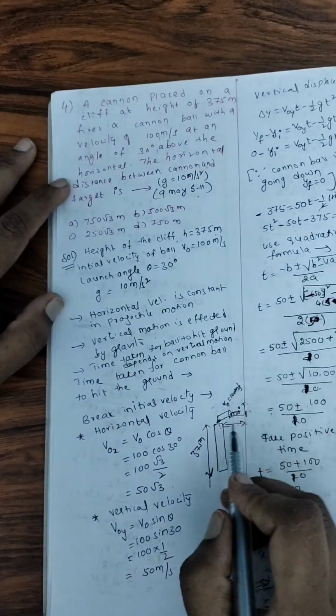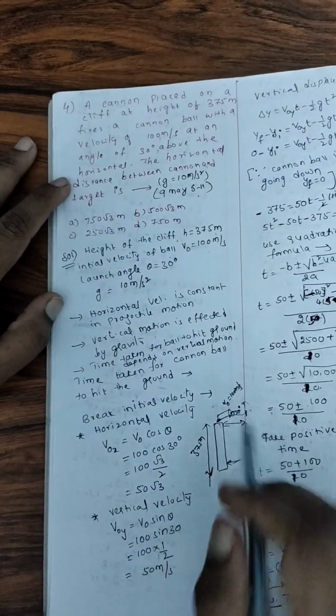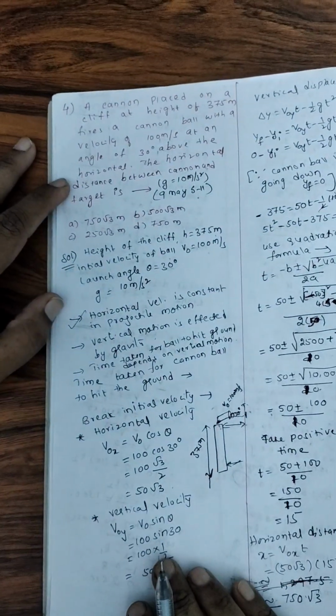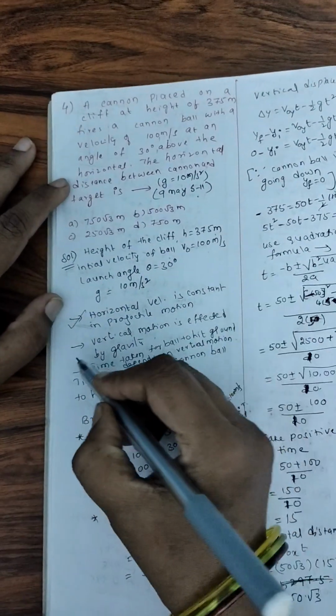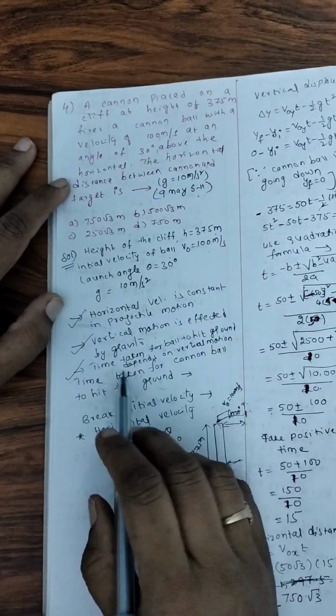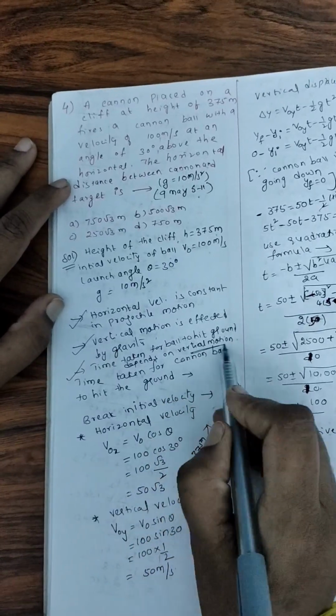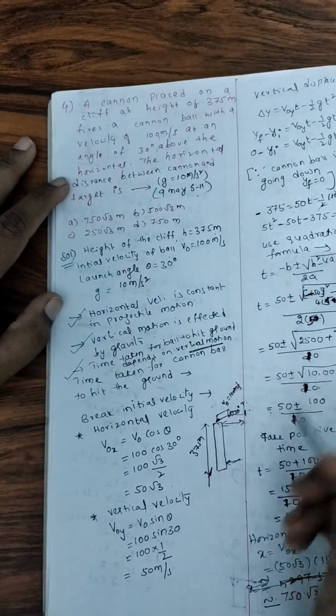First, horizontal velocity will be constant in projectile motion. That is the first thing you have to know. The second thing, vertical motion is affected by gravity. The third thing, the time taken for the ball to hit the ground depends totally on vertical motion.